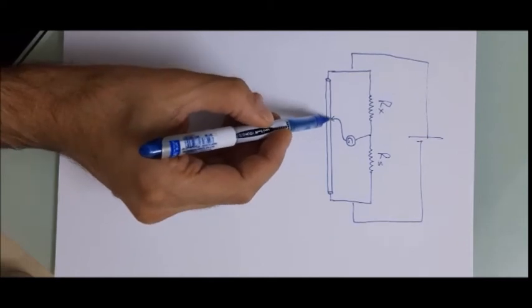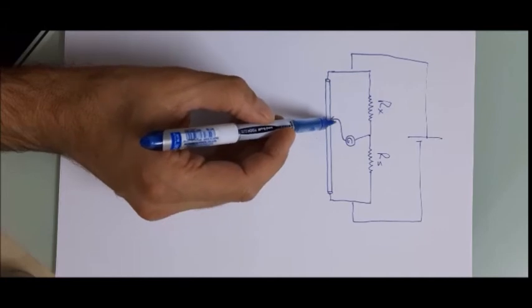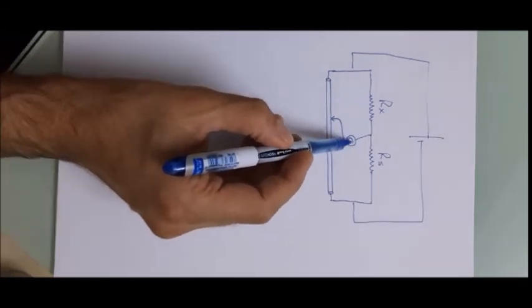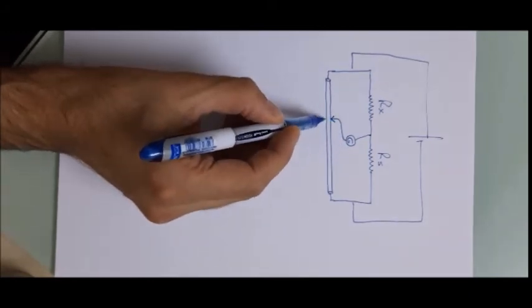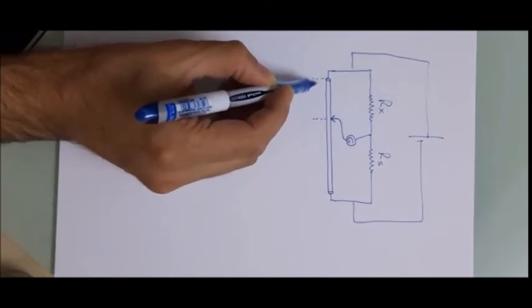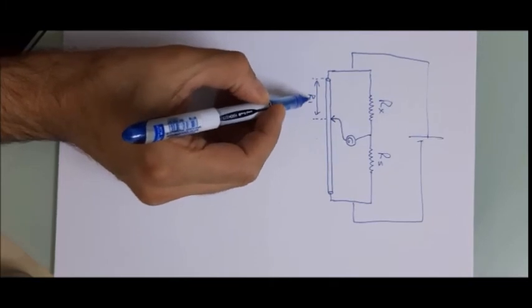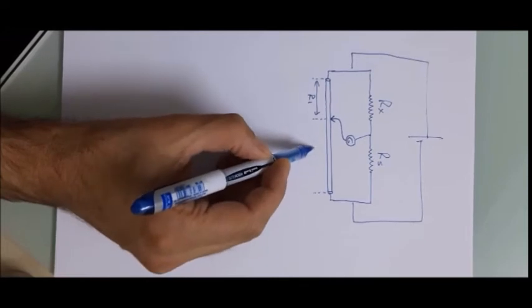So we touch the wire, but we can move left or right until we find the location where the galvanometer reads 0. Because when I connect the galvanometer to this point, this part of the wire represents the resistance R1 in the previous circuit, and this part represents the resistance R2.